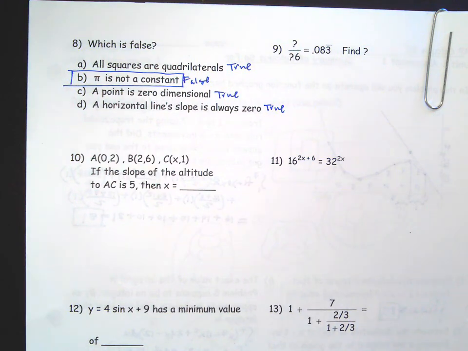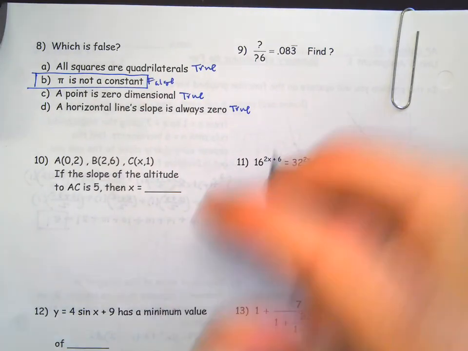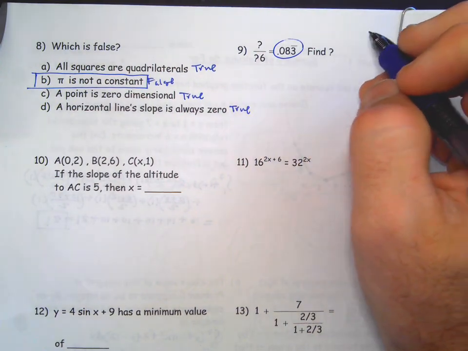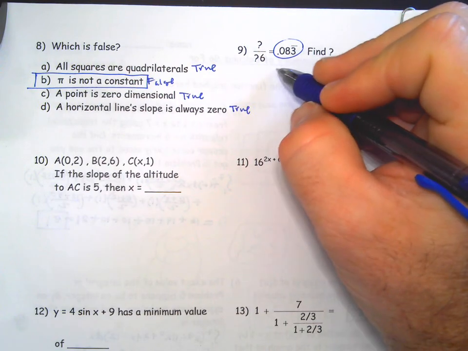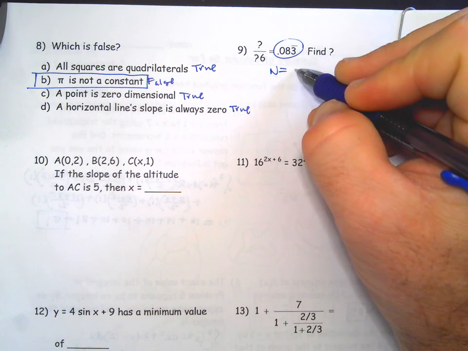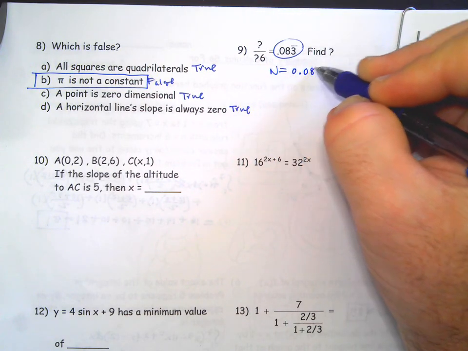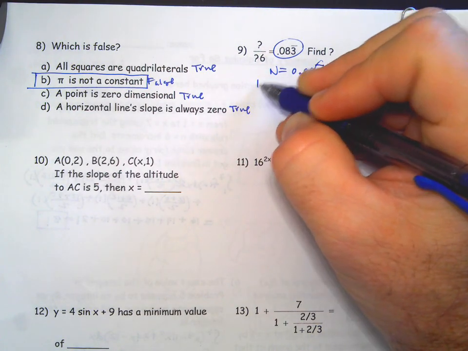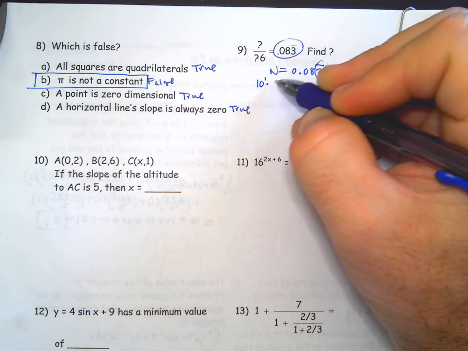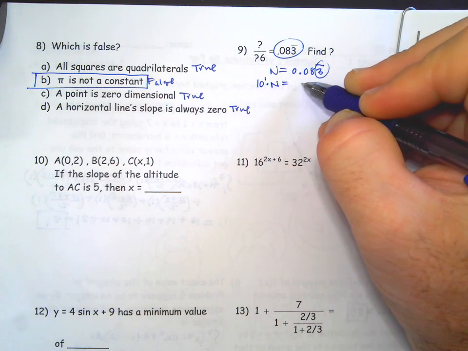Okay, number 9. I taught you guys this trick last year, so this is the way I want you to do it. Where we try and change a repeating non-terminating decimal into a fraction. So I don't know if you guys remember that trick. So we set it equal to n, and then we multiply by 10 to the power of the number of repeating digits. So it's 10 to the first, both sides.